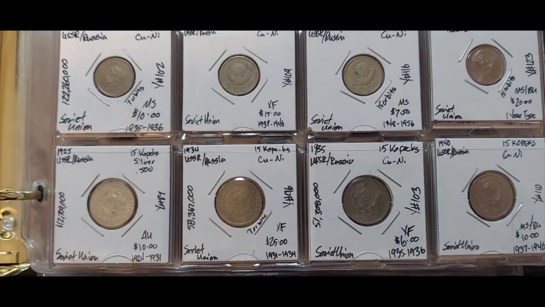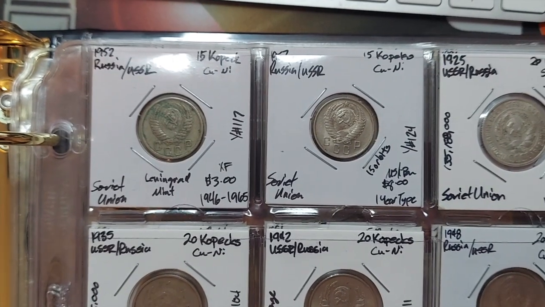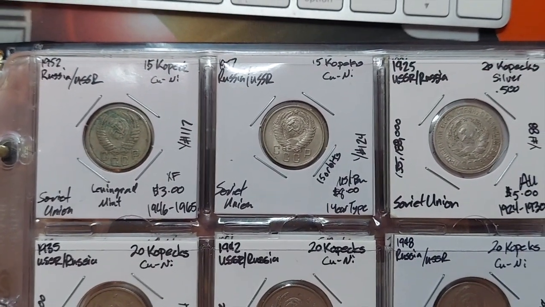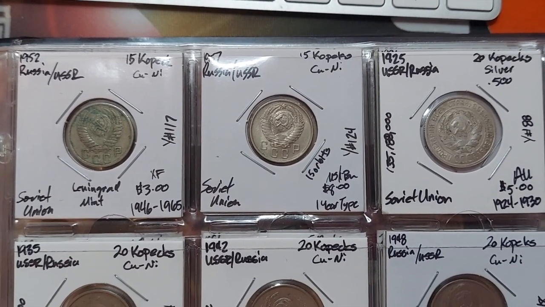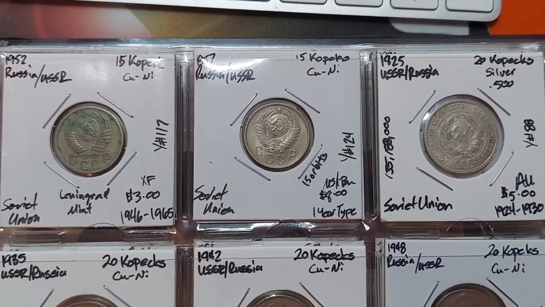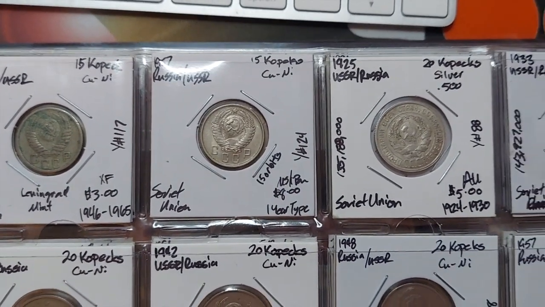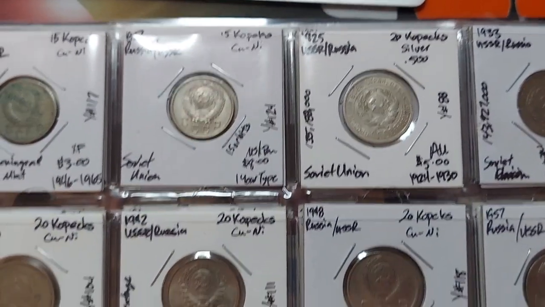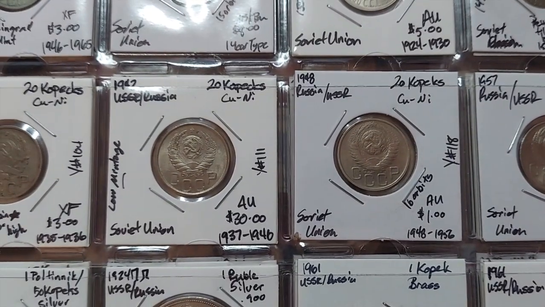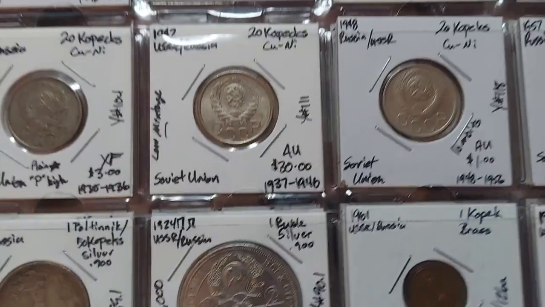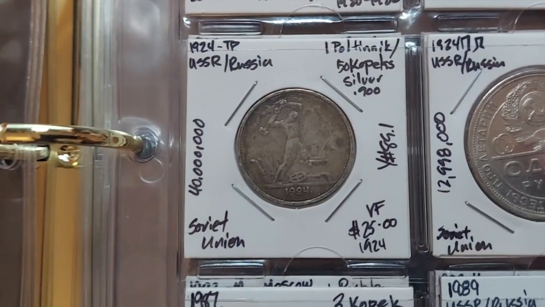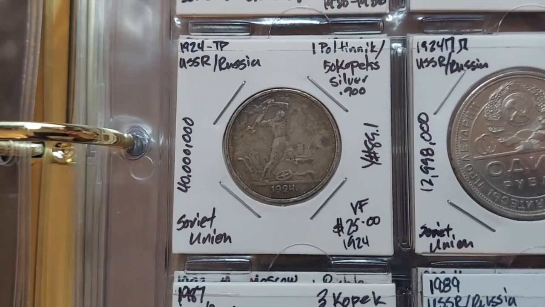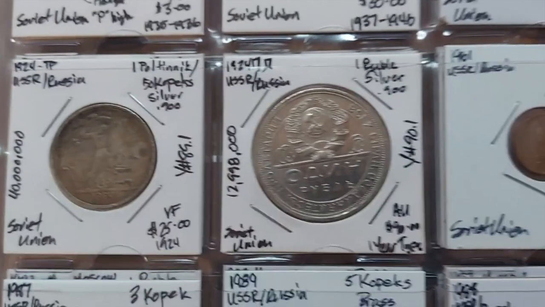Change the page again, one moment. Then the 15 kopecks. Again, in 1957, the 1-year type with the 15 orbits. Going into the 20 kopecks. And then the 1-year type 50 kopek in 1924.